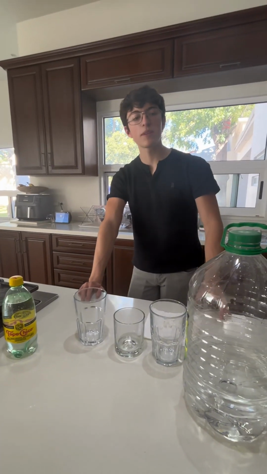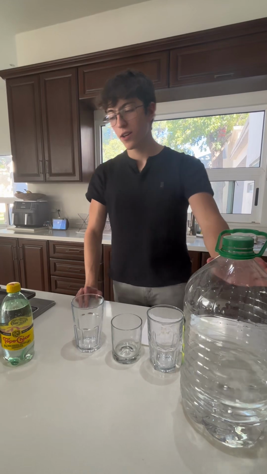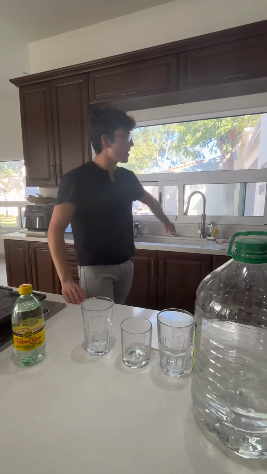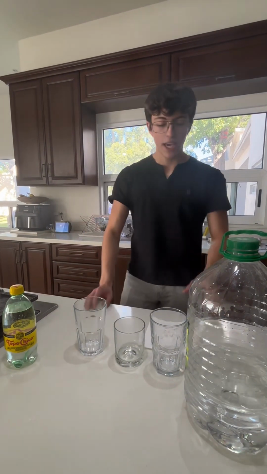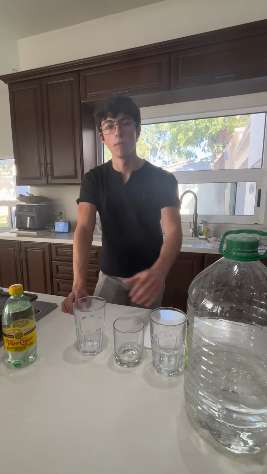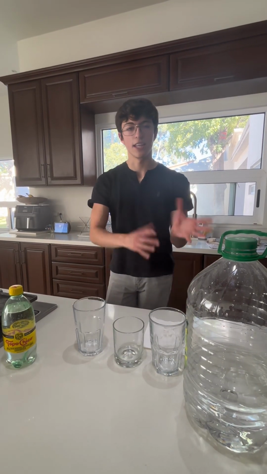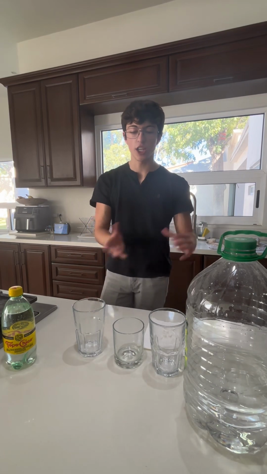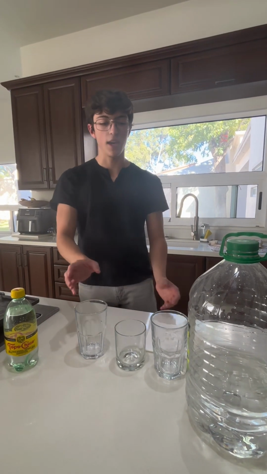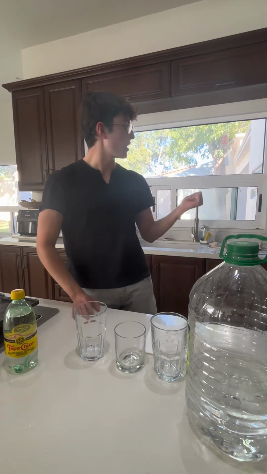For the second experiment, we're going to pour vinegar, sparkling water, and tap water into 3 different cups and put eggshells into them. This will be to demonstrate the ocean acidification and try to simulate how the shells change depending on the pH of the liquid they are in.